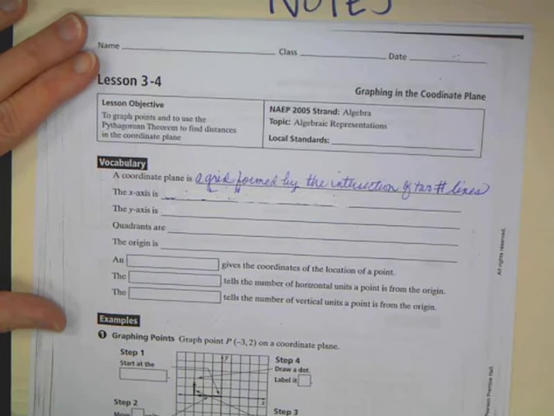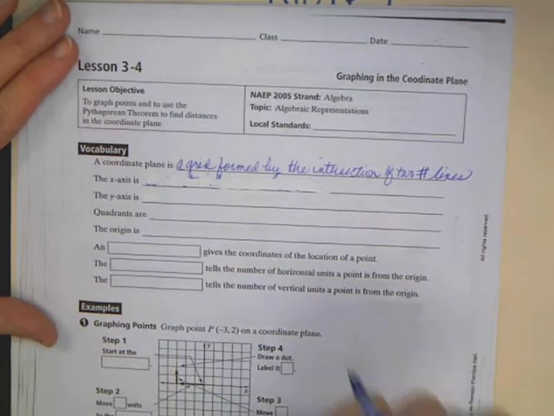In this lesson we want to graph points and use the Pythagorean theorem to find distances in the coordinate plane. Okay, I have my first definition written already.